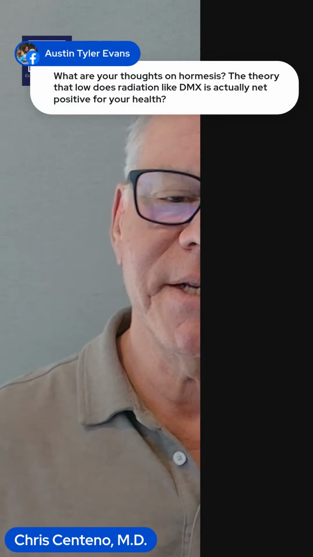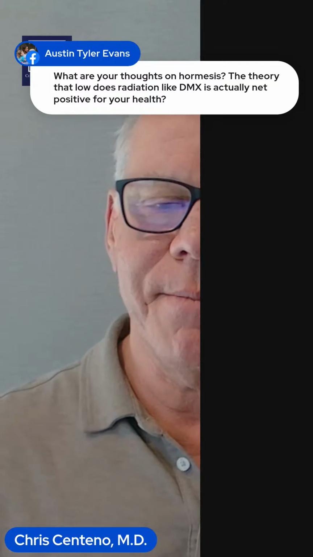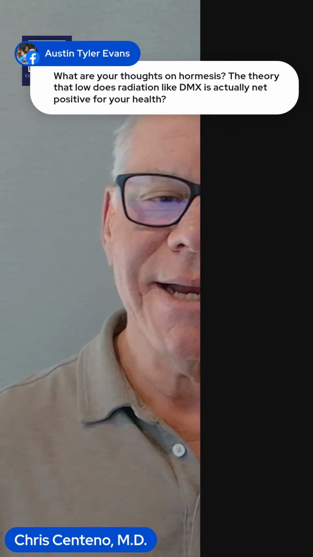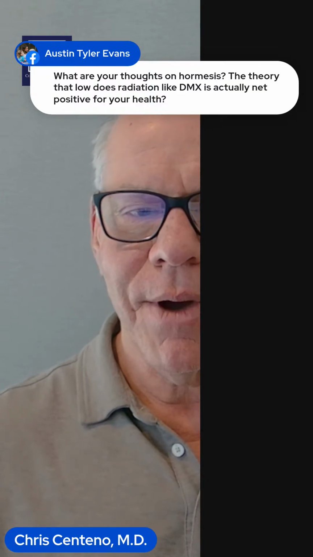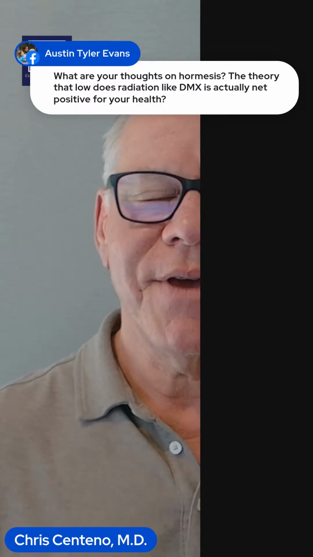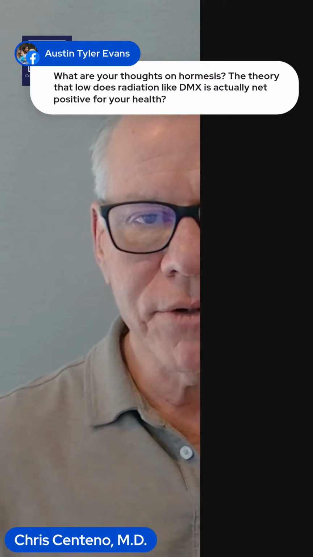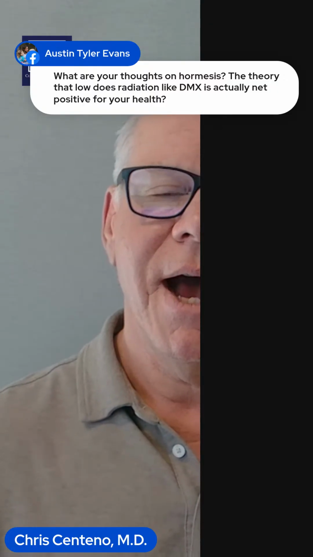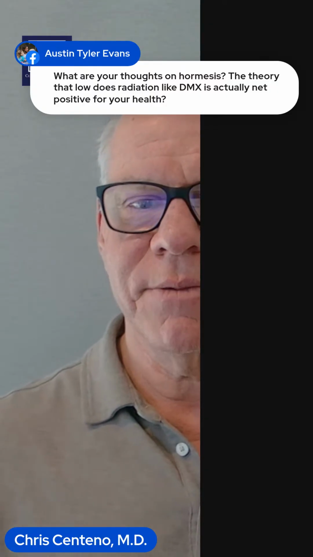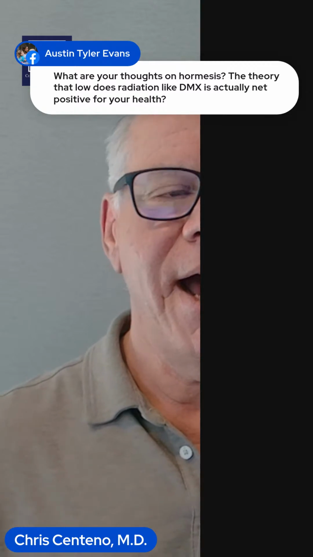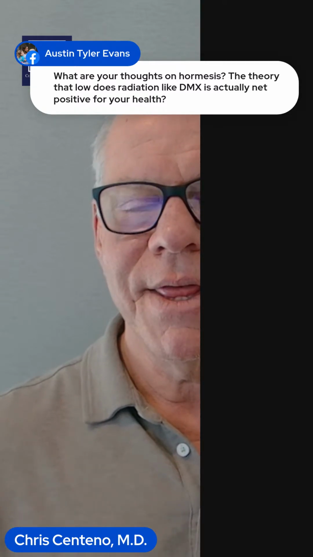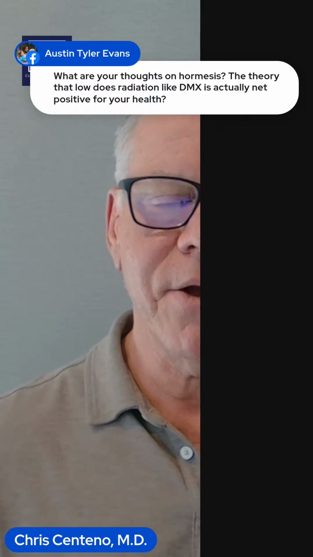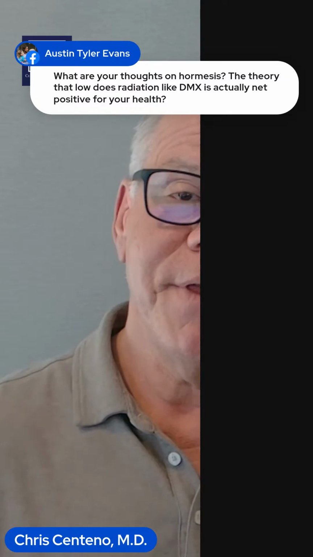Awesome. What are your thoughts on hormesis, the theory that low-dose radiation like DMX is actually net positive for your health? Probably don't agree with that. I think the research that we have currently probably doesn't support that. You know, we've got two major schools of thought for radiation exposure, right? You've got one school of thought that says any additional radiation exposure is really bad. You've got another school of thought that says exposing someone periodically to medical radiation is really not moving the needle a lot.